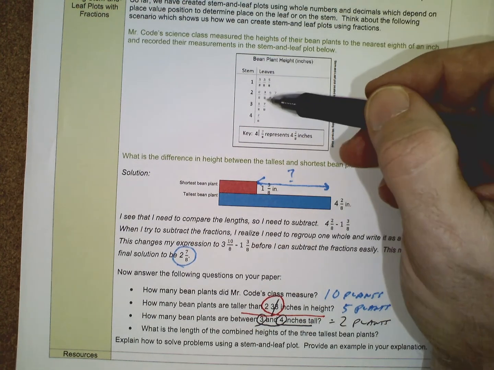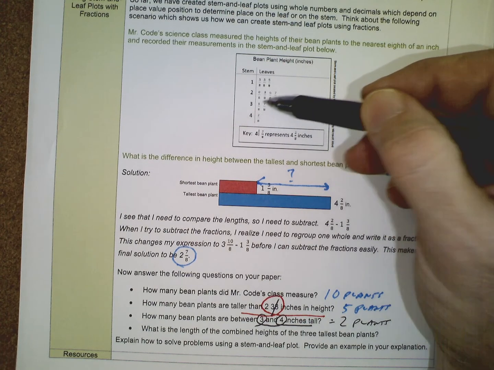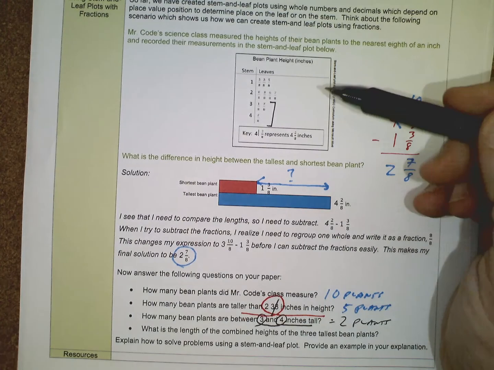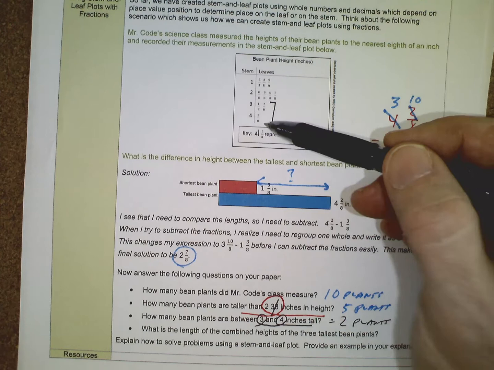Ok, what is the length of the combined heights of the 3 tallest bean plants? ¿Qué es la longitud de las alturas combinadas de las 3 plantas más altas? Okay, well, the 3 plants that are tallest are these 2 and this one. So this is the tallest one, and these 2 are the next 2. So that would be 3. There would be these 3 plants here. All right. Entonces lo que tenemos son, el más alto es esto y los siguientes 2 son estos. Entonces de eso serían las 3 plantas más altas.